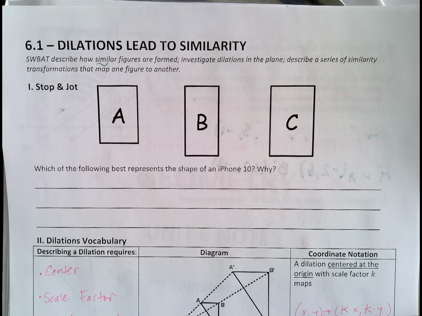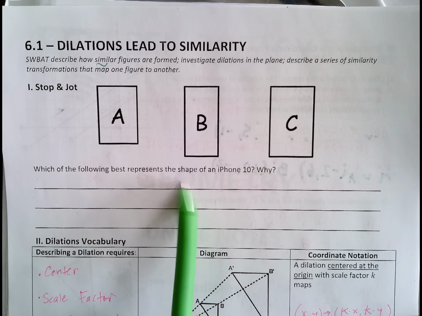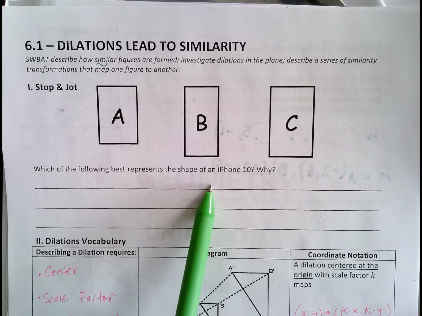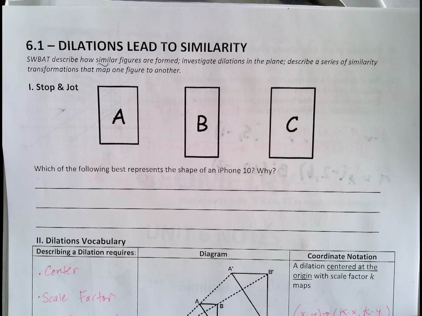All right. The stop and jot is intended for you to do yourself. Make sure that you do have a response written to this question. Which of the following best represents the shape of an iPhone 10 and why? Is it A? Is it B? Is it C? Which one of these most represents that shape? And think about your reasoning as to why. Write that down. That will be checked tomorrow.